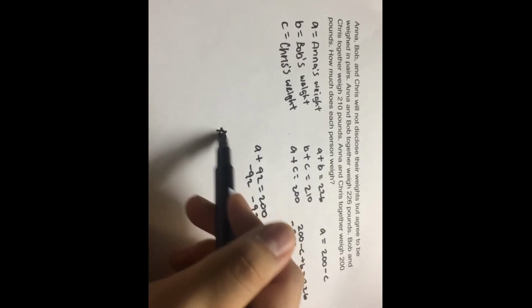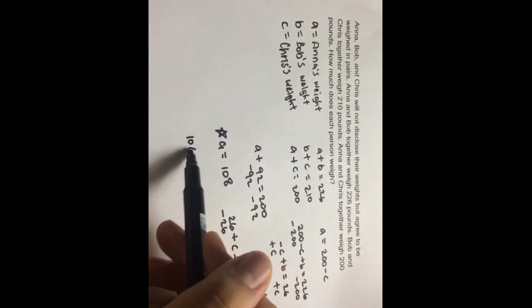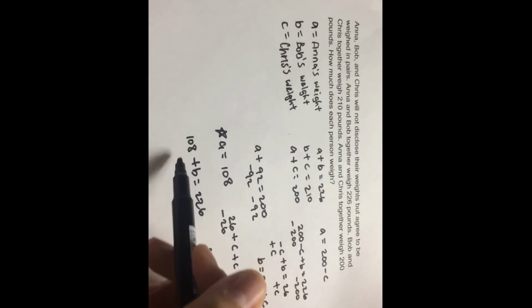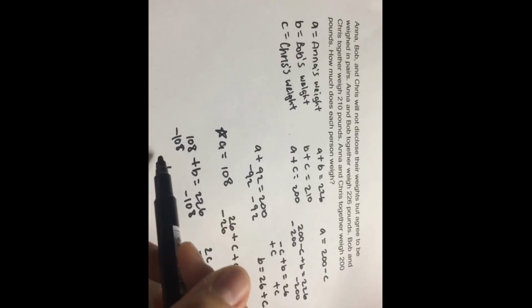That makes A 108. Since I have 2 of the answers, I'm now going to substitute 108 for A in the first equation. Subtract 108 on both sides, and this way we'll be left with B, which is 118.